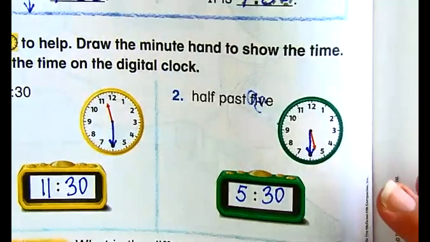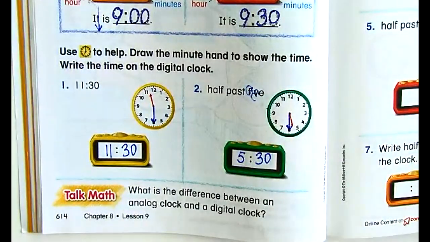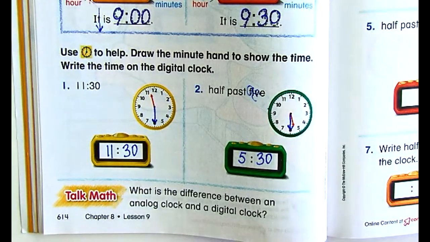Let's move on to talk math. What is the difference between an analog clock and a digital clock? Please go ahead and ask either your mom or your dad, an older brother or sister, somebody to have this conversation with you. I want you to talk about the math. What is the difference between an analog clock and a digital clock? If you need more time to discuss, pause my video.